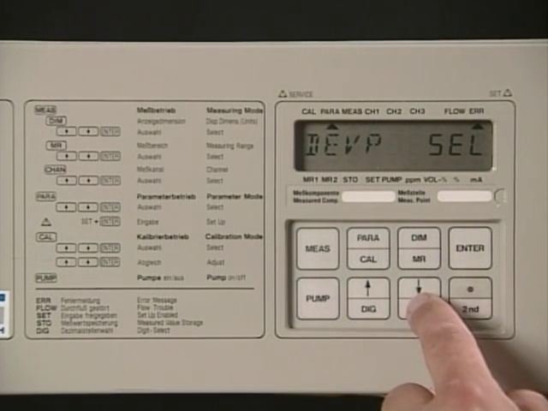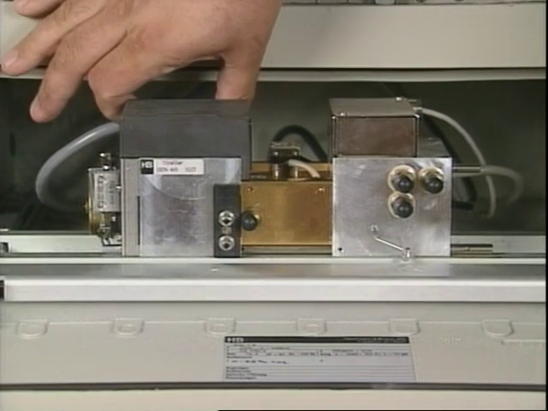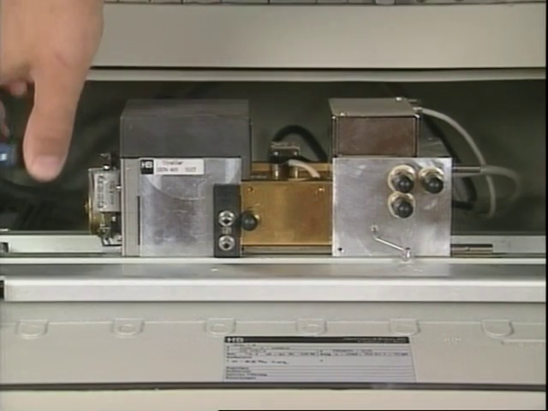Sometimes the chopper wheel motor can fail or go out of sync. Problems caused by chopper wheel motor failure may be indicated by an incorrect or lack of response from the analyzer. If the motor has failed, replace it.